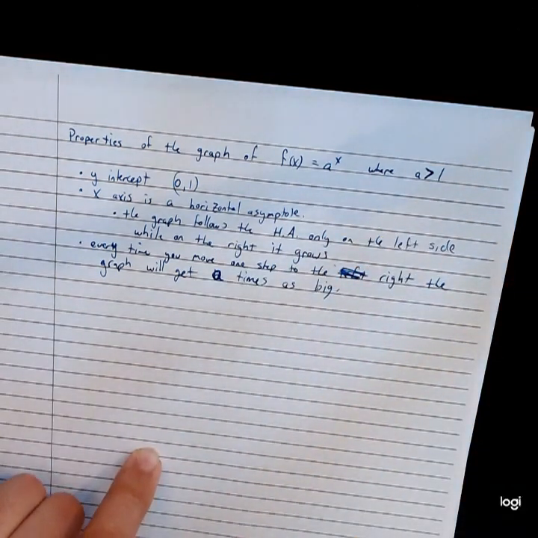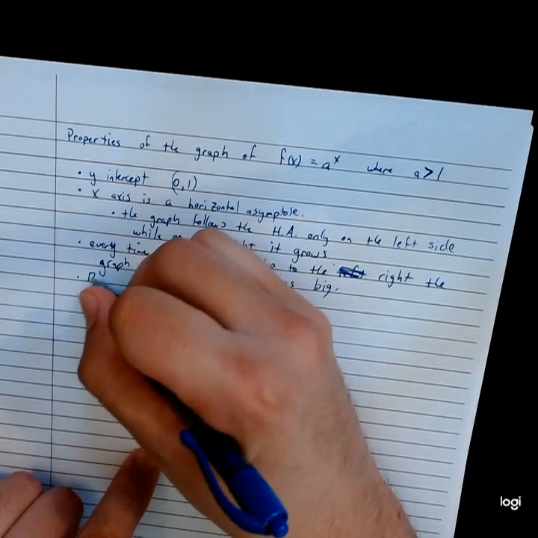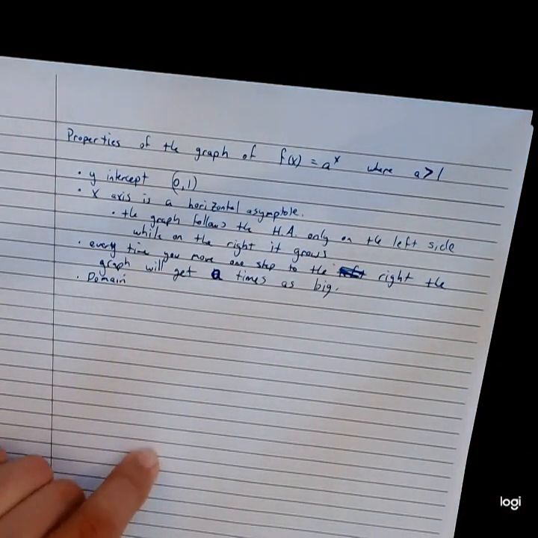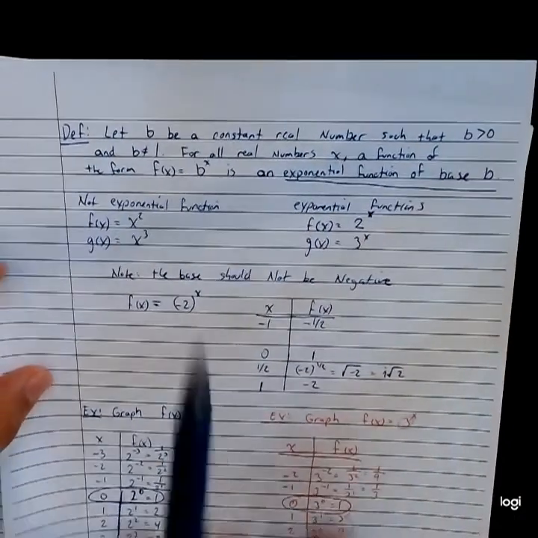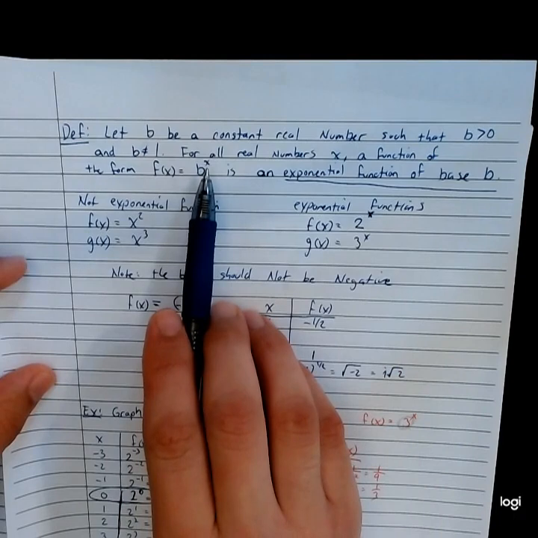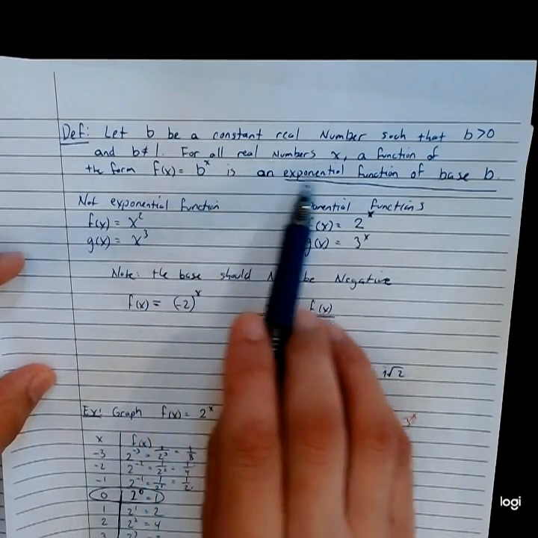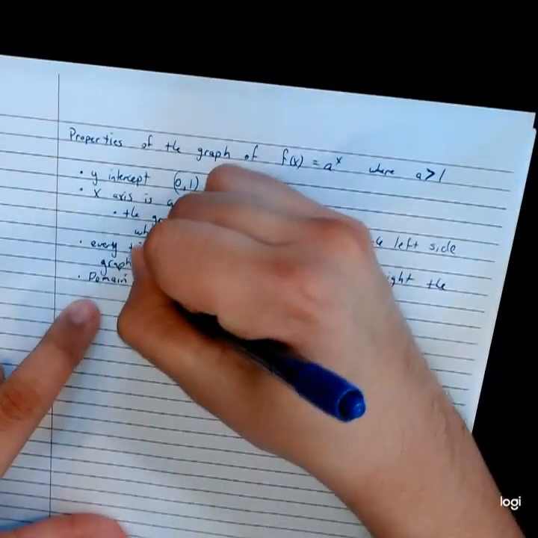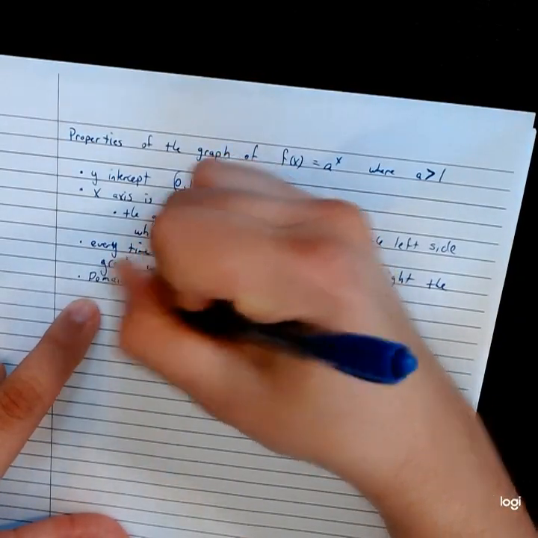And finally, our domain and range. The domain of every one of these, notice, is infinite, and we kind of get that by definition. Our definition says for all values of x. Well, x is what you're plugging in, so that's your domain. So here this must be true for all values of x. That means there is no restriction on the domain. The domain is from negative infinity to infinity.